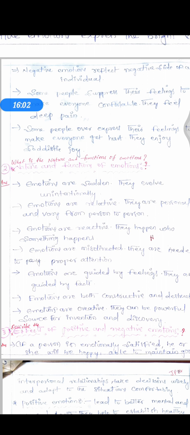And the next one, emotions are simulative. They relieve with at least some effect on persons. Emotions are reciprocative. They generate others' emotions. Emotions are regulative. They regulate and are regulated accordingly.